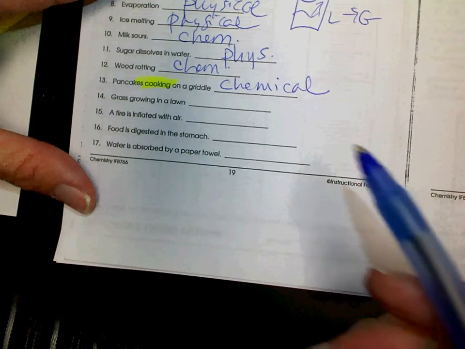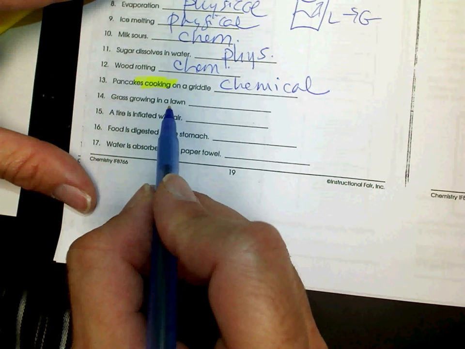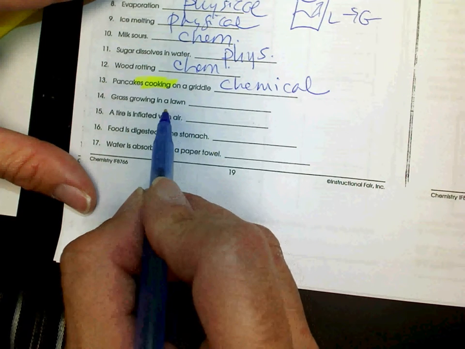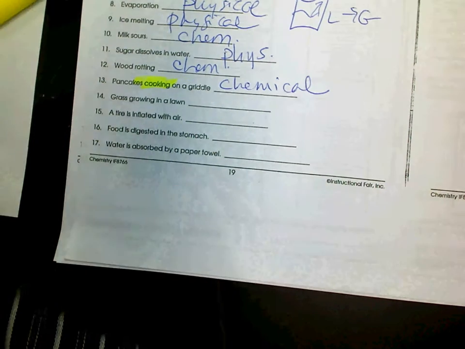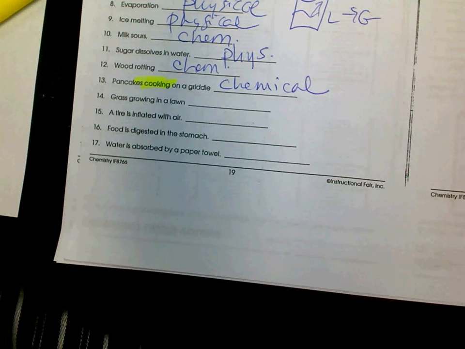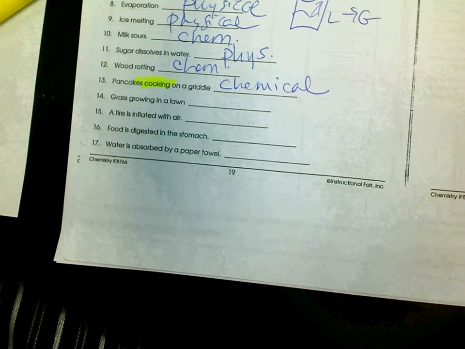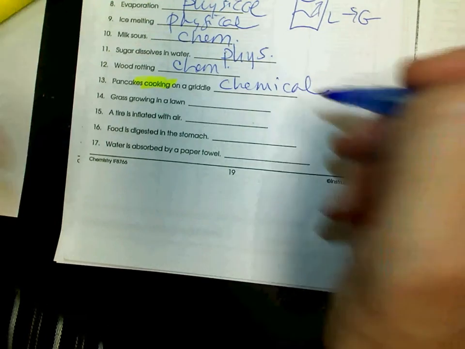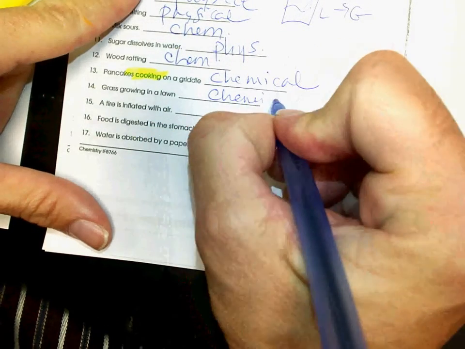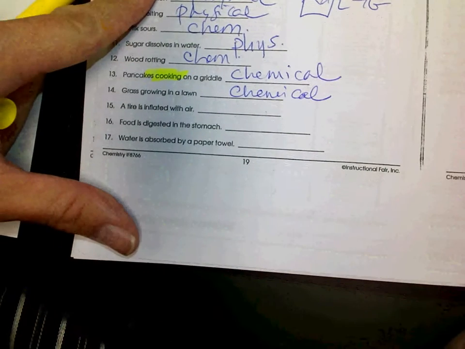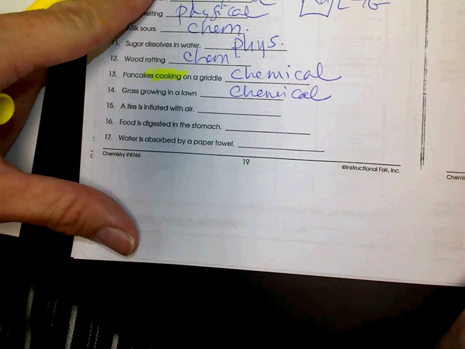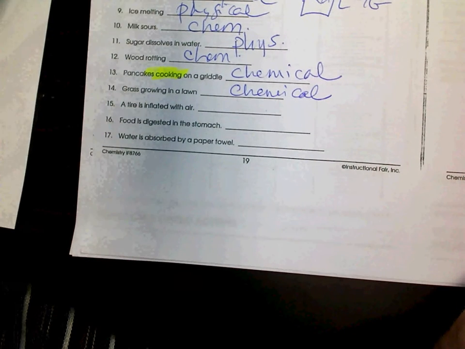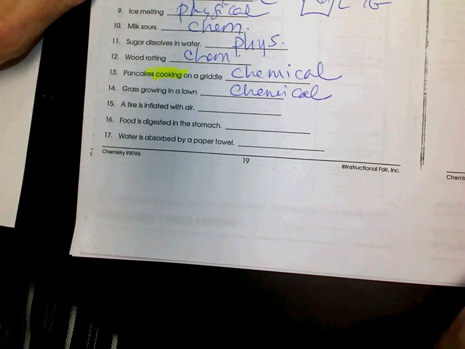Number 14, grass growing in a lawn. This is tricky. I'm going to explain it to you. How does the grass grow? Is it just being stretched? Water, sunshine. That's chemical, if I've ever seen chemical, right? When you grow taller, physical or chemical? Chemical, okay.